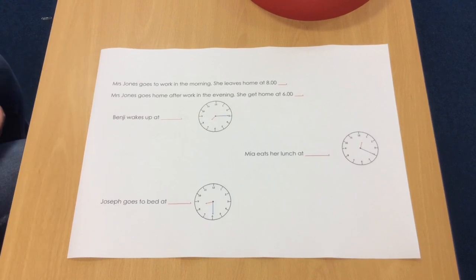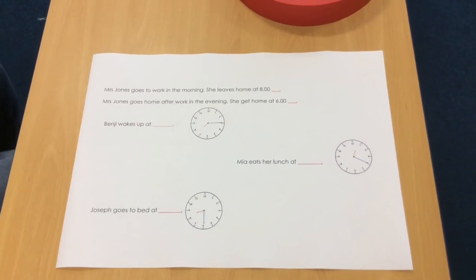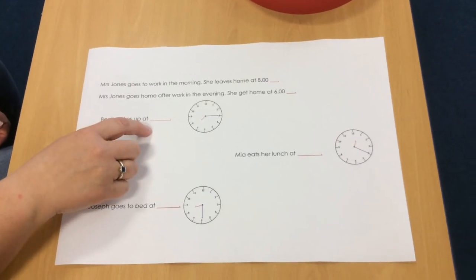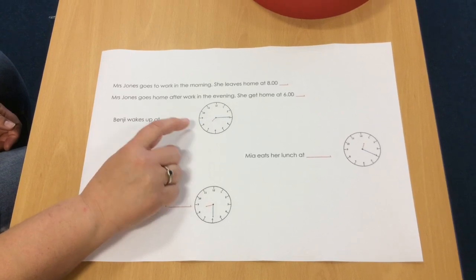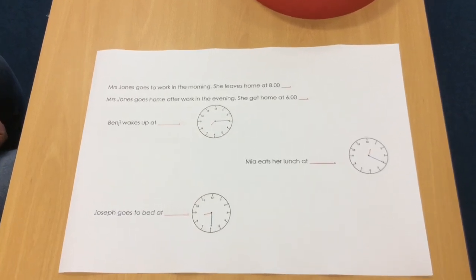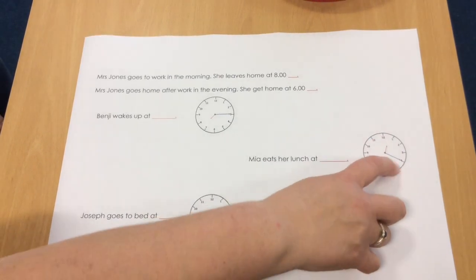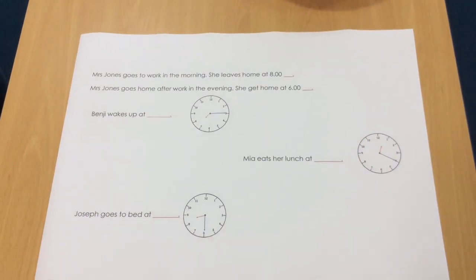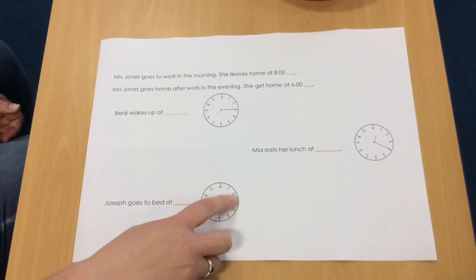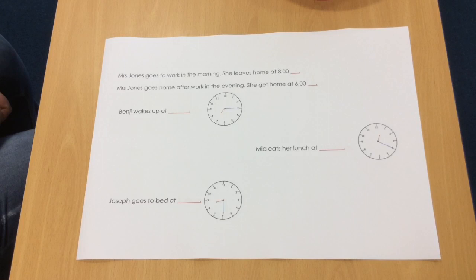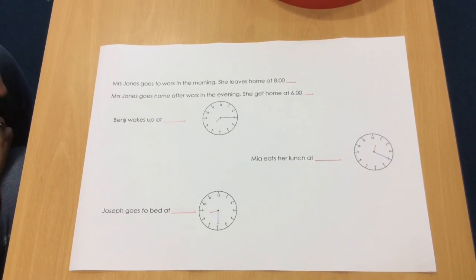Now, it won't always tell you the time of day, as in the morning or the afternoon, but there might be another clue. Benji wakes up at, and we have a clock here. I'd like you to have a look at this, work out the time and tell me whether it's AM or PM. Mia eats her lunch at, and again, work out the time. Is it AM or PM? And Joseph goes to bed at. Work out the time, AM or PM. Pause the video and then we'll come back in a second and we'll go through it.